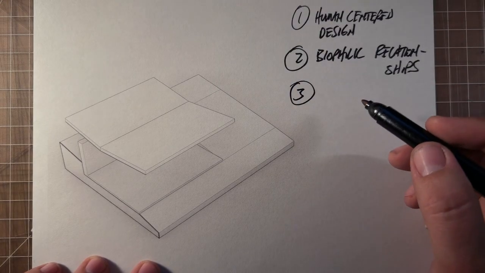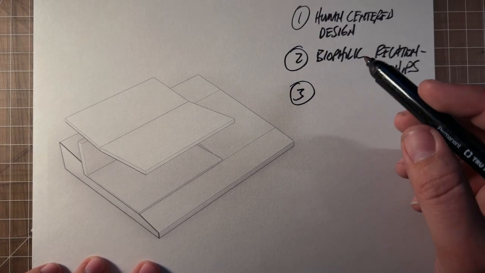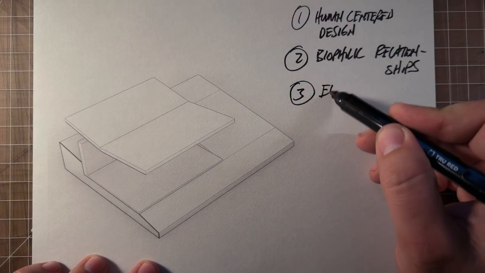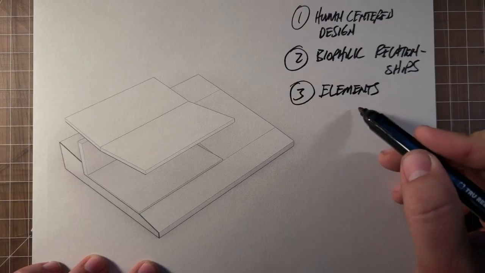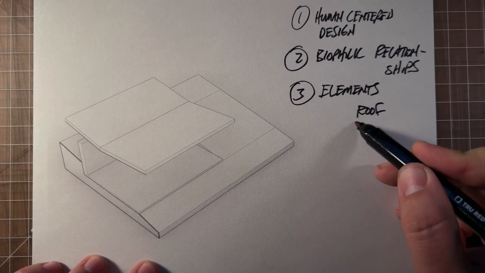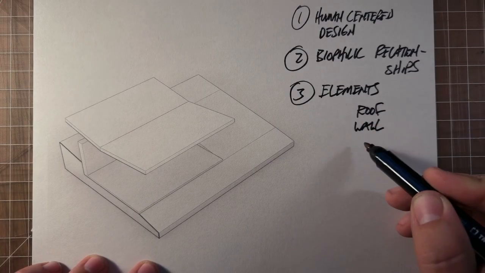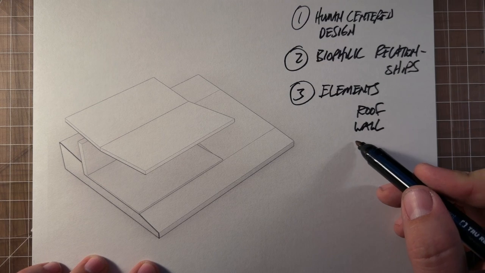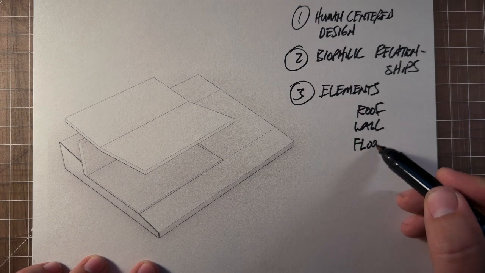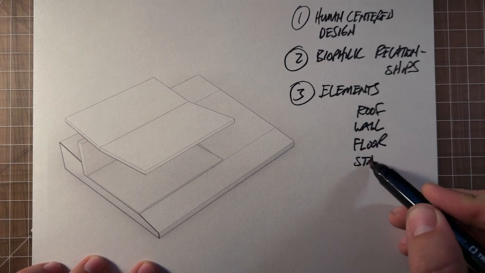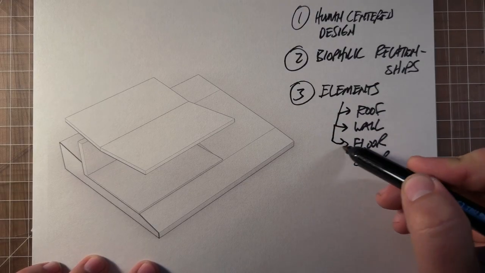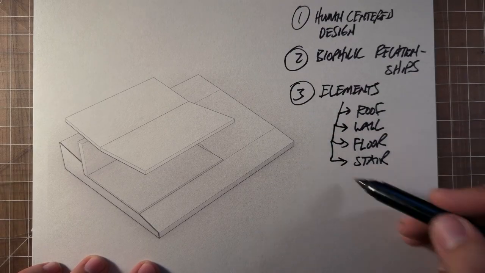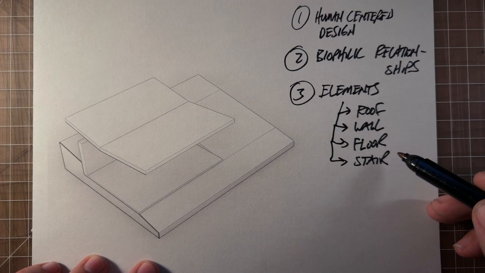The third point being that we're going to look closely at the elements we're working with. That could be a roof, a wall, or even the floor or stair. For example, the commonly referred to elements of architecture, the tools we deploy in space to create buildings.